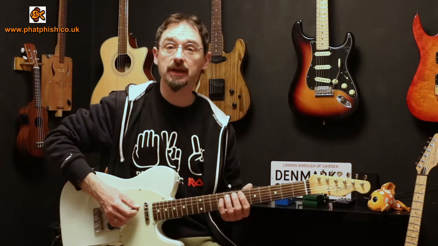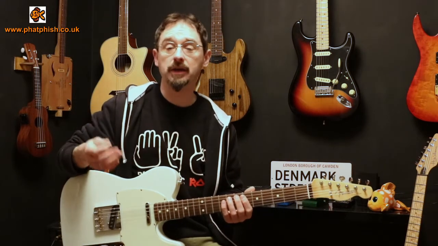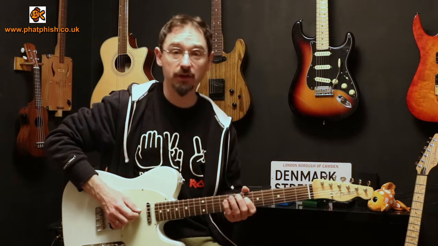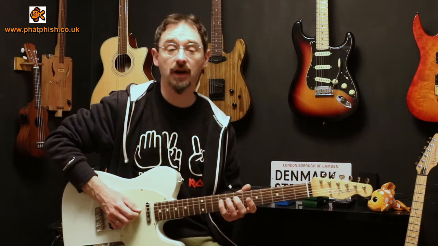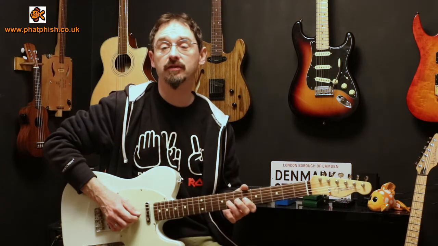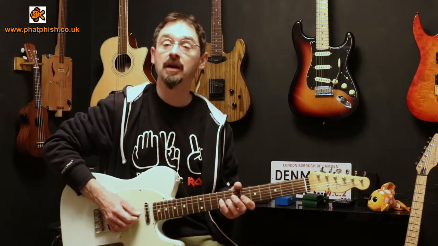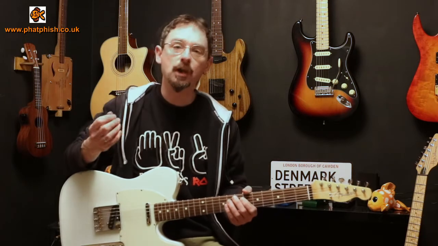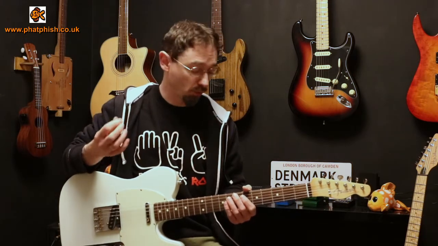So we've got E, F sharp, G sharp, A, B, C sharp, D sharp. We've got 1, 2, 3, 4, 5, 6, 7, and then 8 or 1 back at the E note on the octave. When we build a basic three-note chord, called a triad, we take alternate notes starting from that first degree, the root note.